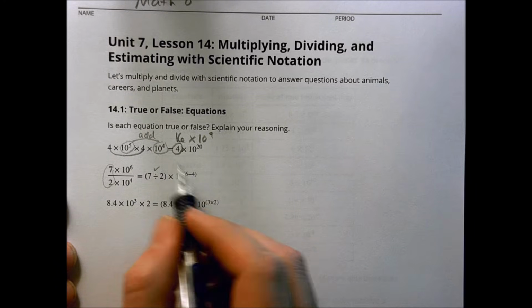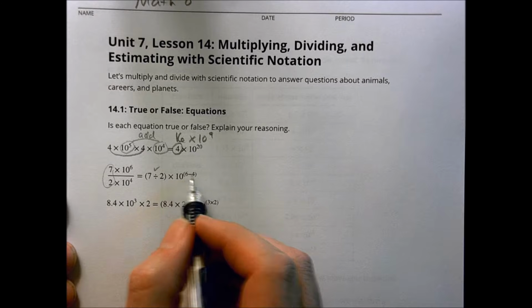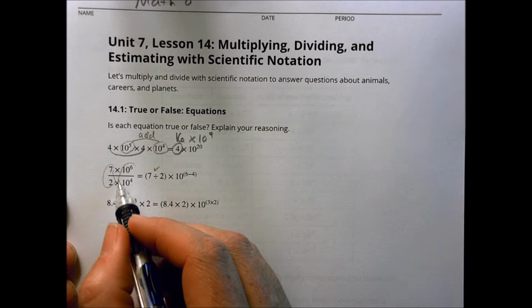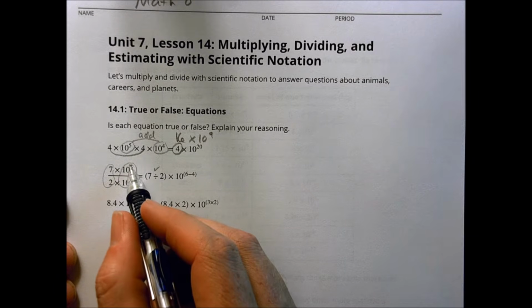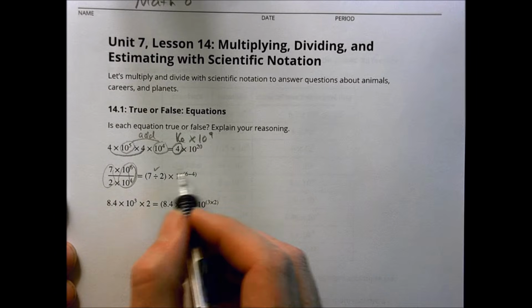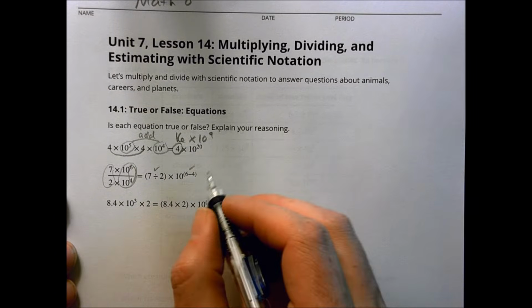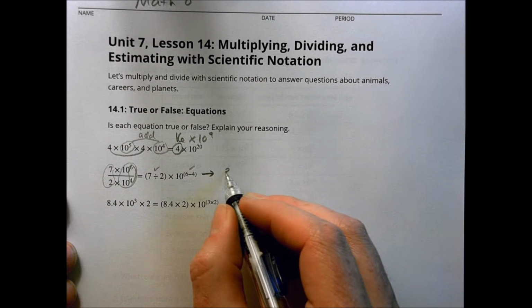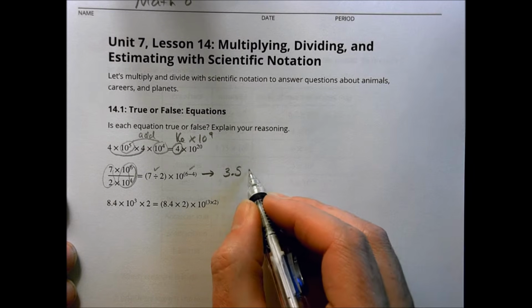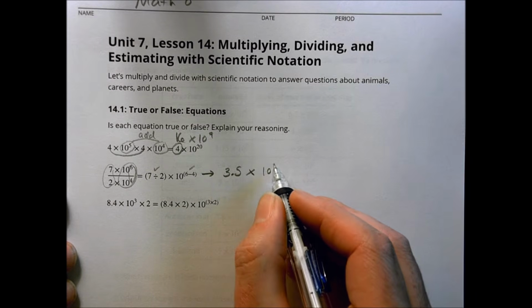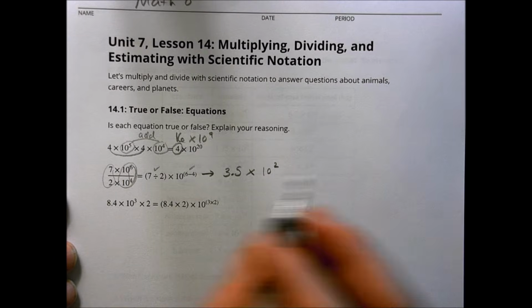Okay? Over here, what they're doing is 7 divided by 2, which is true about that part there. And here they're doing 10 to the 6 minus 4, which is true. When I'm dividing, I'm going to subtract the exponents, 6 minus 4, which is accurate. That's an accurate statement. So if I was to work that out, I ended up with 3.5 times 10 to the 2nd when I was all done there.